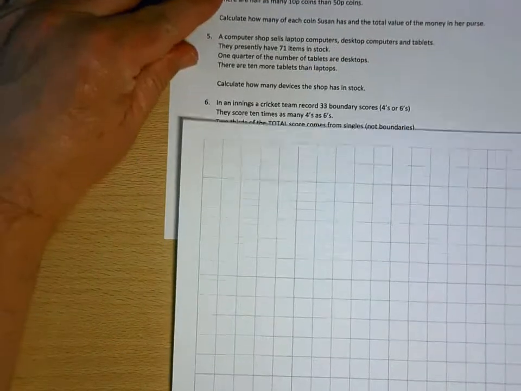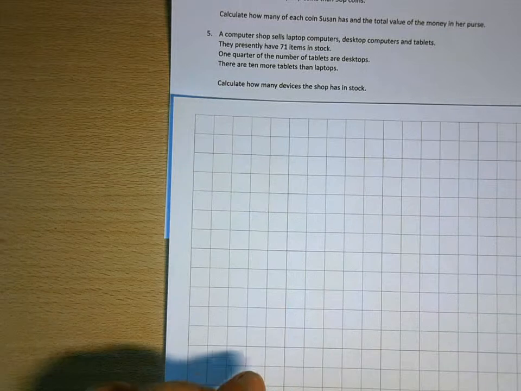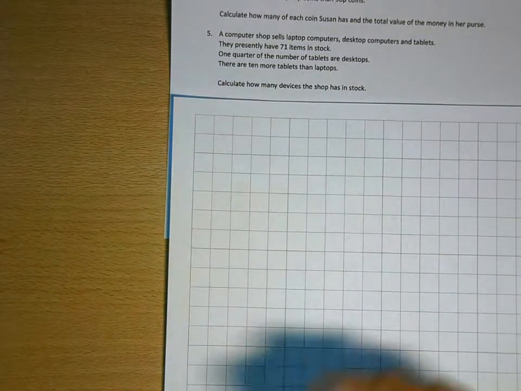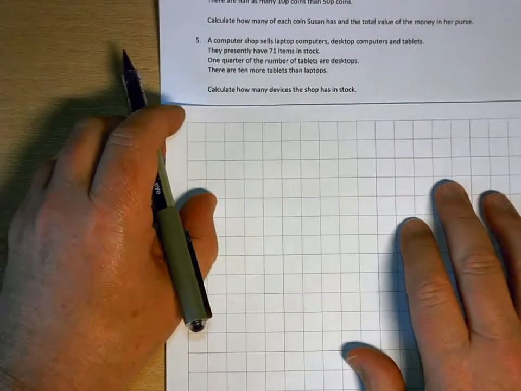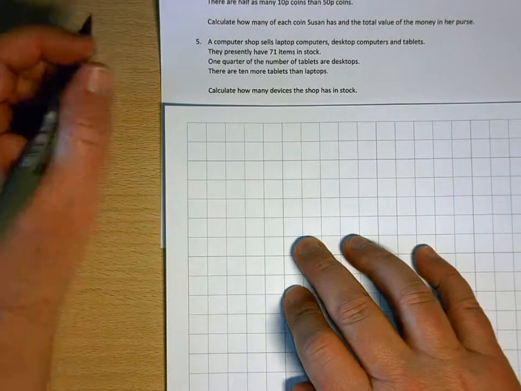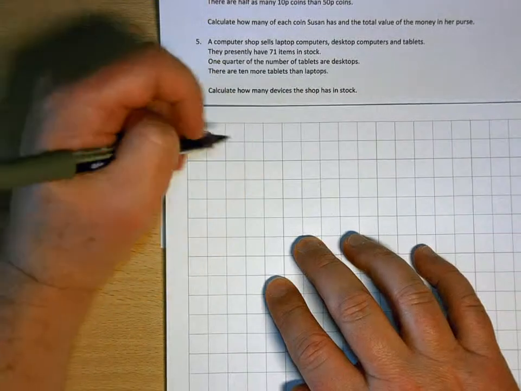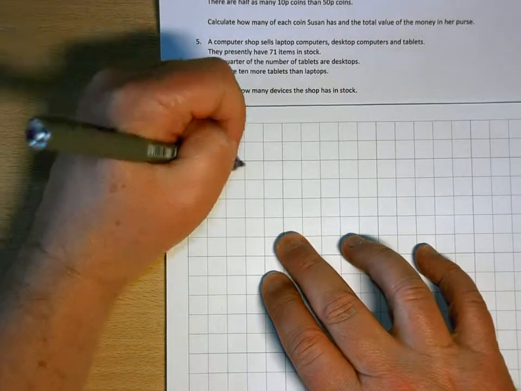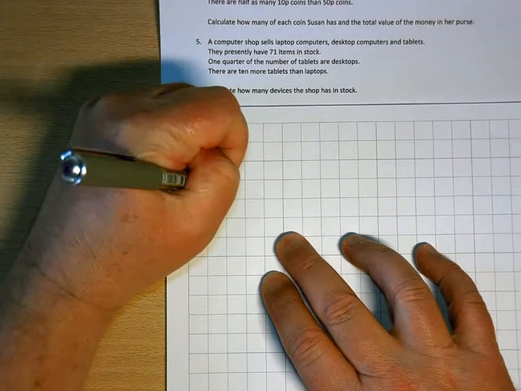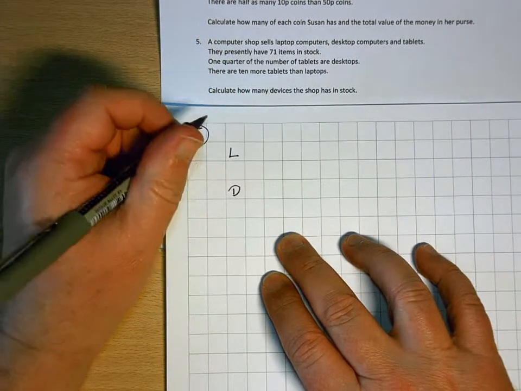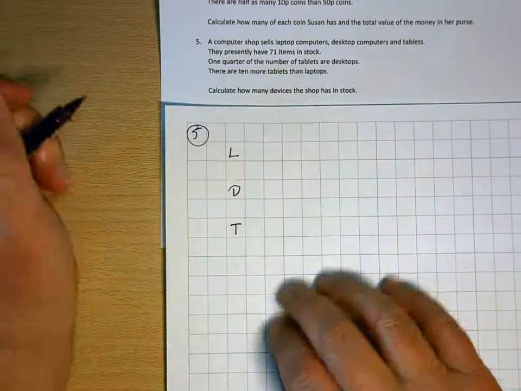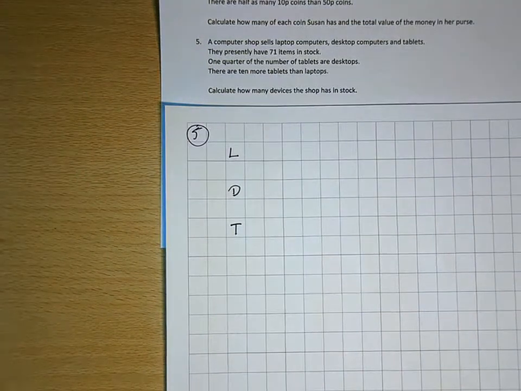Question 5. A computer shop sells laptop computers, desktop computers, tablets. They presently have 71 items in stock. So we've got laptops, desktops and tablets. And we know they're going to add up to 71.